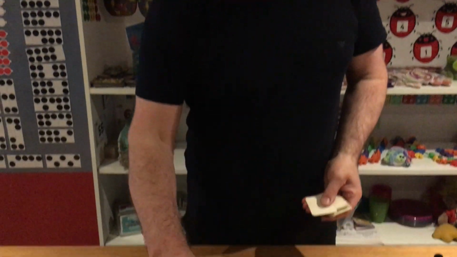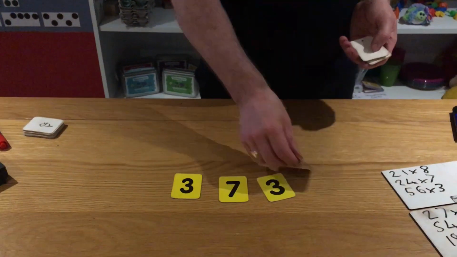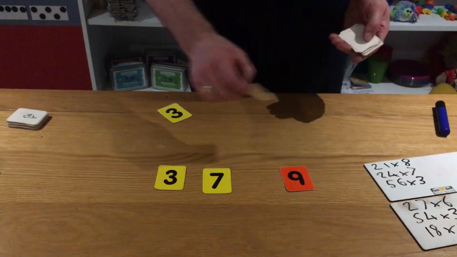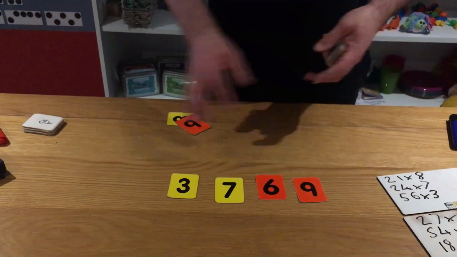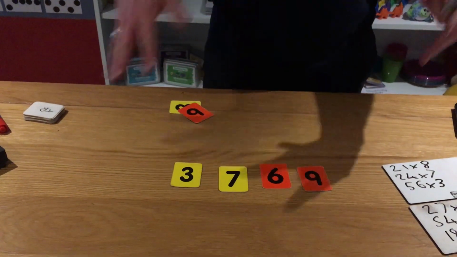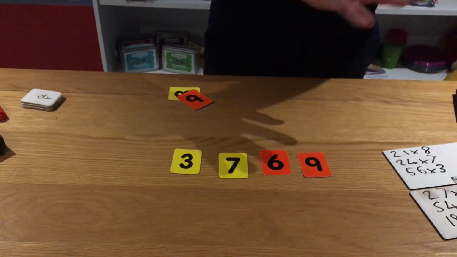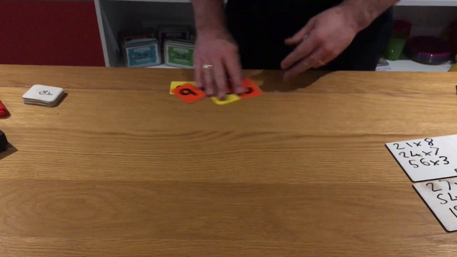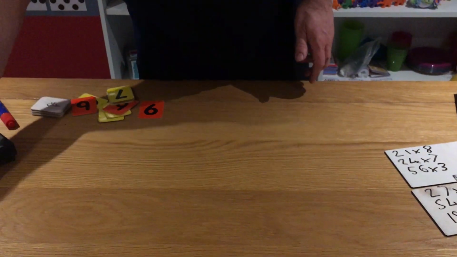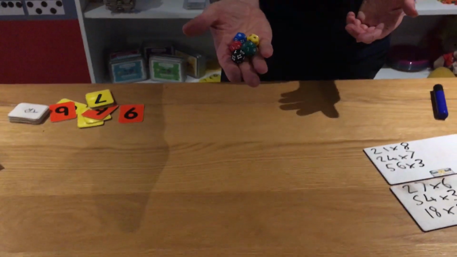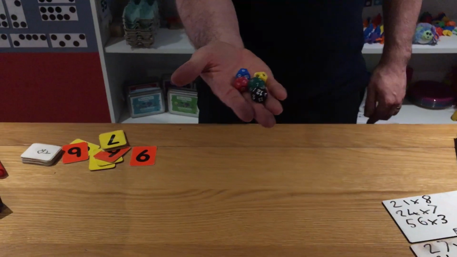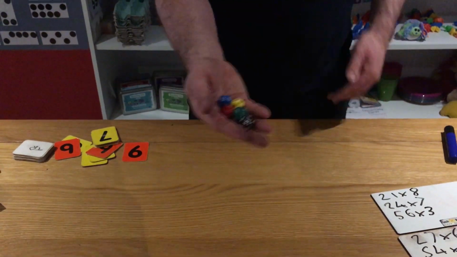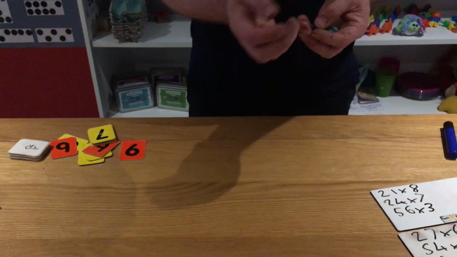The other thing to do is to build it up. Now what I could do is turn over 4 cards. 3 times 7 times 3 times 9. I'll get 4 different numbers. 3 times 7 times 6 times 9, and try the same idea. Now I could do that with cards, or if I want to include 1 to 12, I could develop it into a dice game. So what I'm going to do now is I'm going to take some dodecahedrons, some 12 faced dice. I'm going to roll each of these. I'm going to start off with 3 of them.